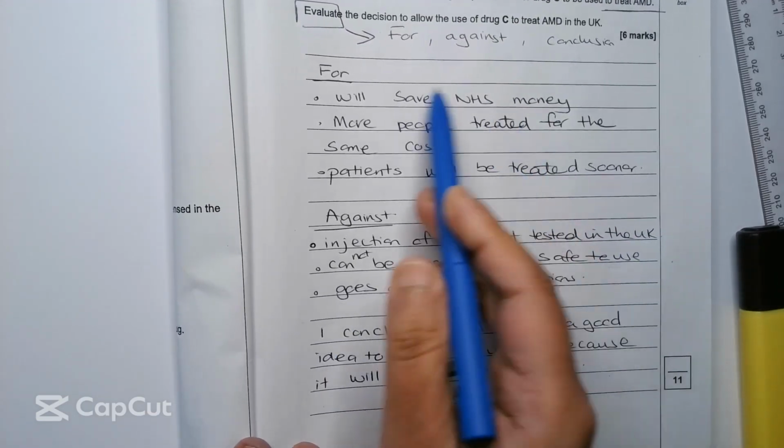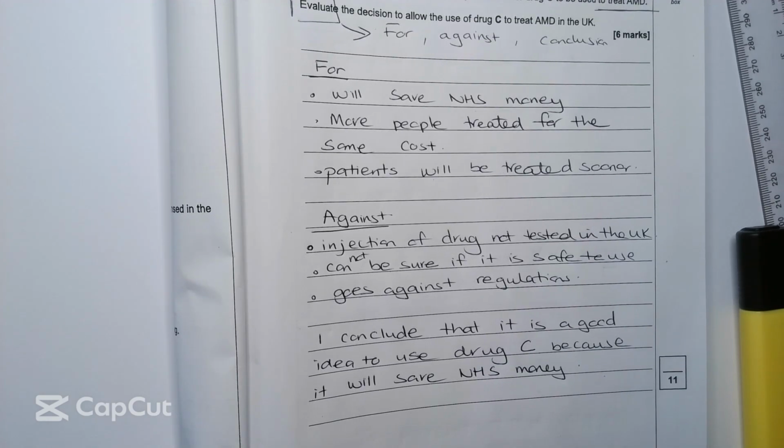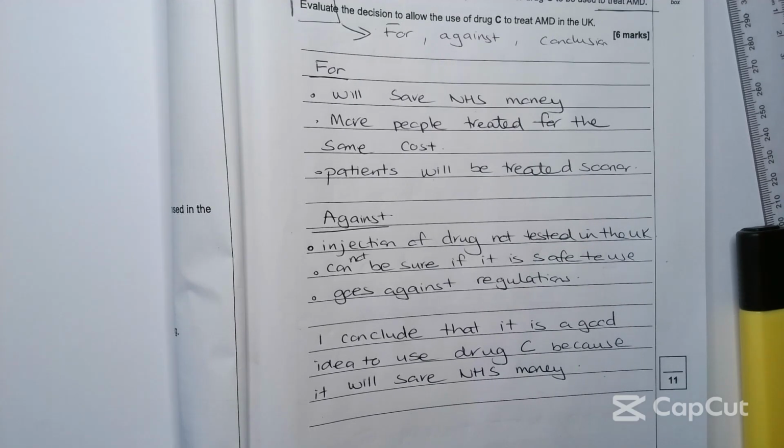Okay, and because it's a 6 marker, the examiner would award one of the following levels: level 1, level 2, level 3. And if your answer looks like this, it's definitely level 3 because I've got the for, I've got the against, and I've got a conclusion. And again, there's no wrong or right answer for the conclusion. So you might have said, I conclude that using drug C is not a good idea because it goes against drug regulations. Okay, so that's just specific to you.